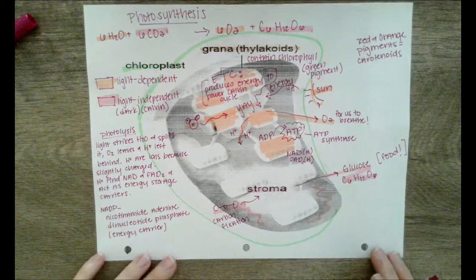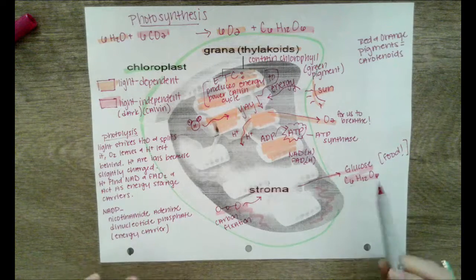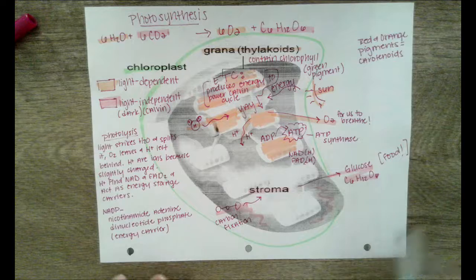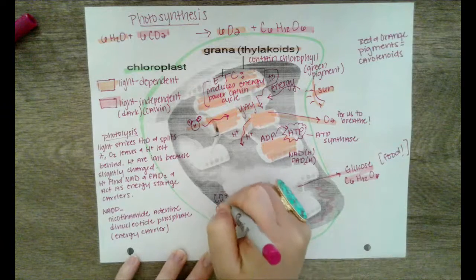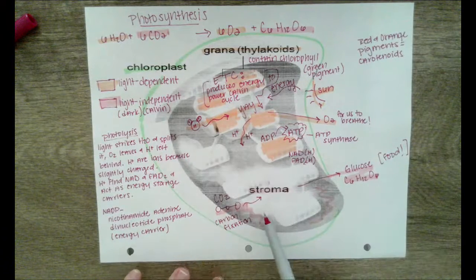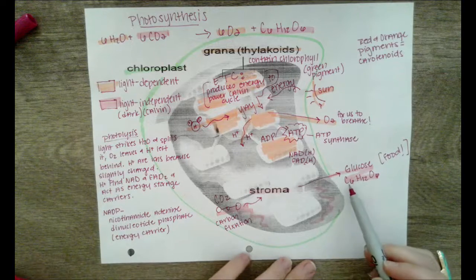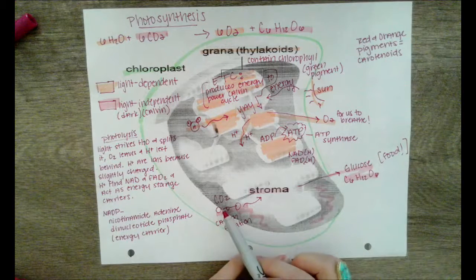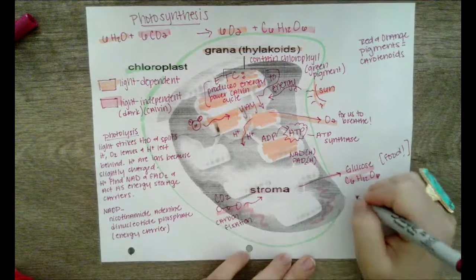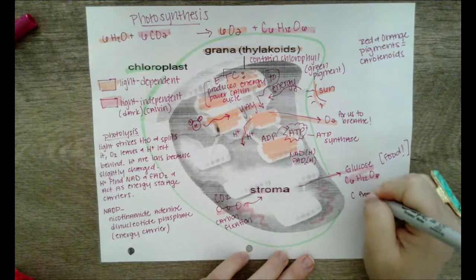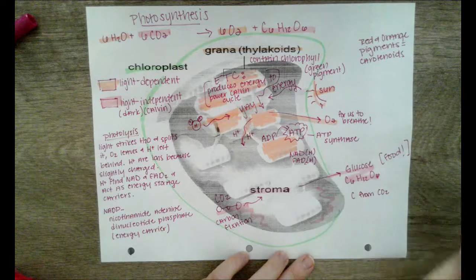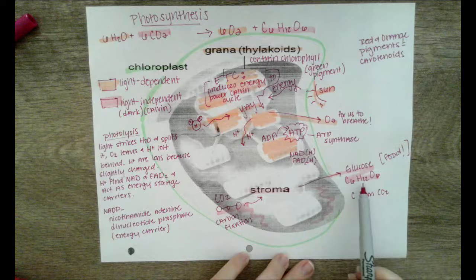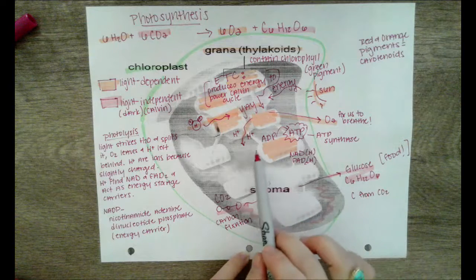Let's look a little bit more closely at where the molecules in glucose come from. So we have CO2 entering into the stroma. This C comes from the carbon dioxide. The hydrogen comes from the hydrogen ions from the water.